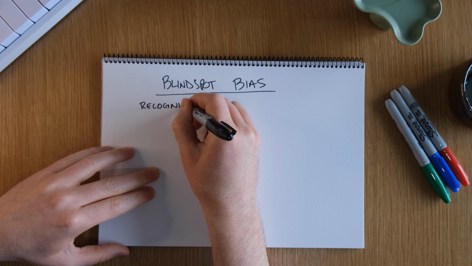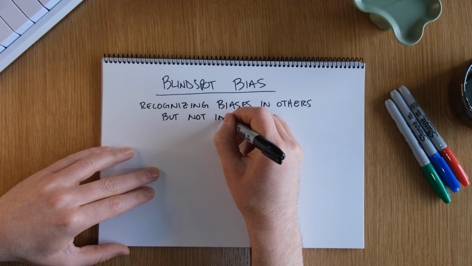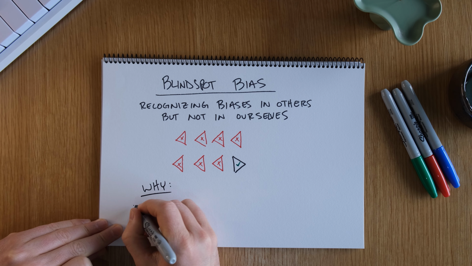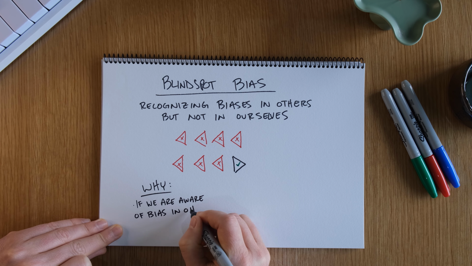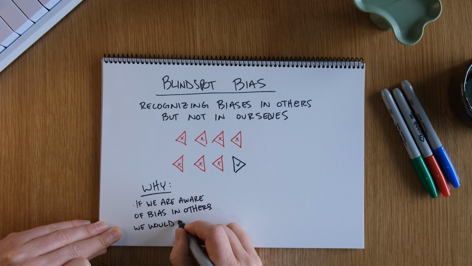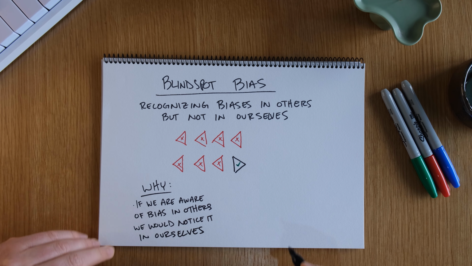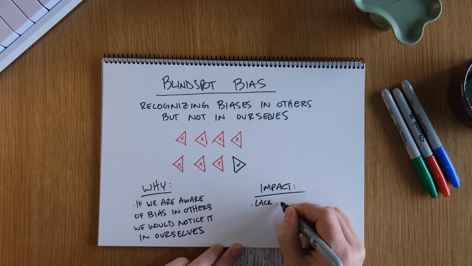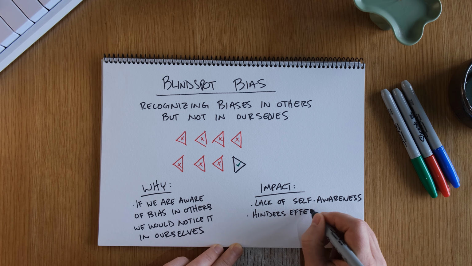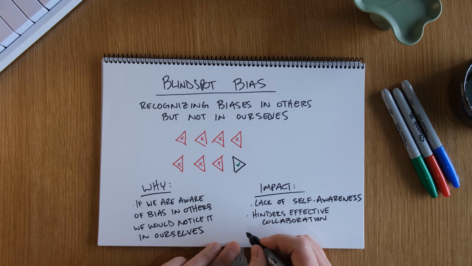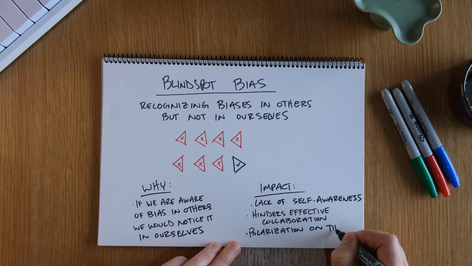And the 3rd bias is called the blind spot bias. This bias refers to the tendency to recognize biases in others, but not in ourselves. We tend to think if we are aware of something, especially if we see it in others, then we surely aren't exhibiting it ourselves. But this can have a huge impact on your team, like building a lack of self-awareness amongst your teammates. It also may hinder effective collaboration if people are seeing negativity in others but not necessarily accepting it in themselves. And like affinity bias, it can create a bit of a polarization on your team.